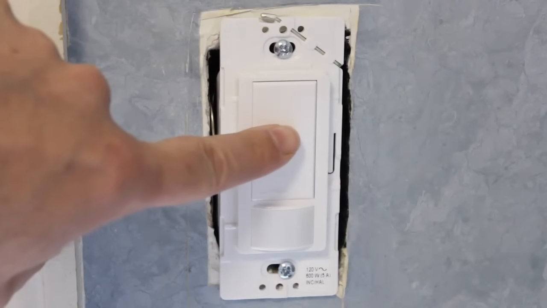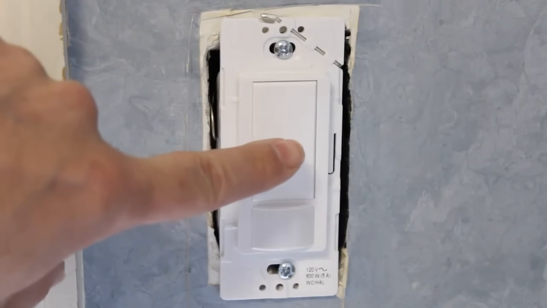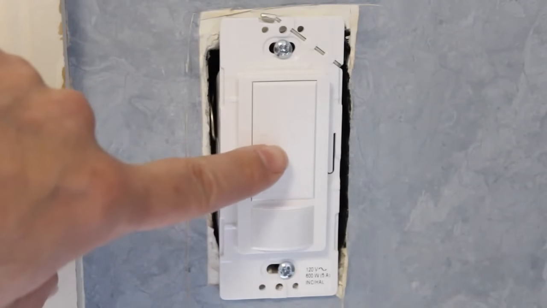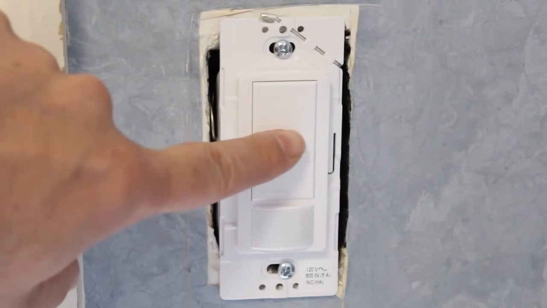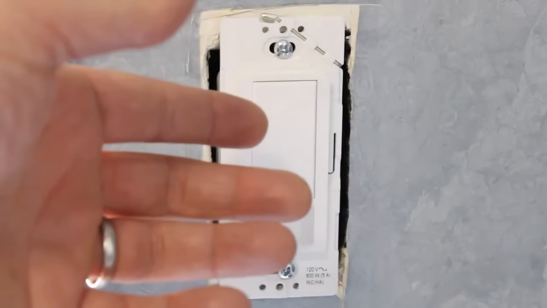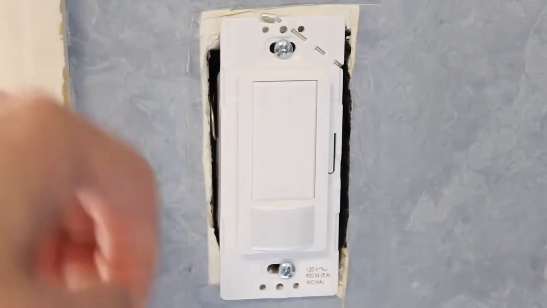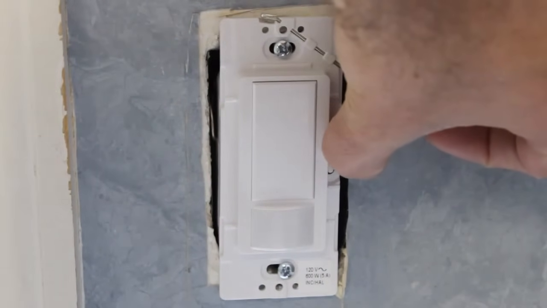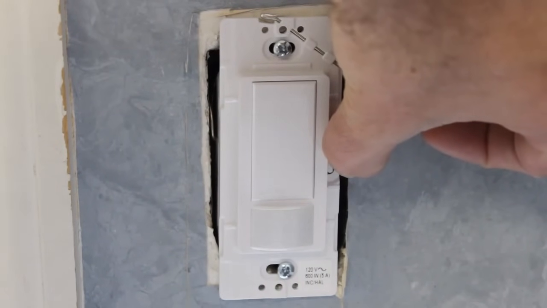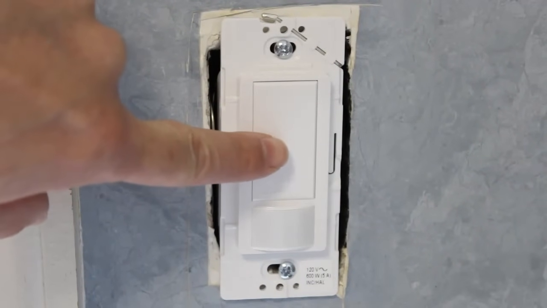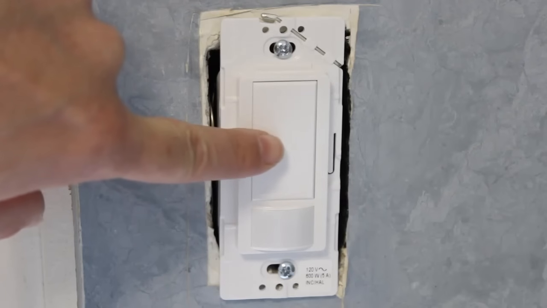The second thing that you can do is set the sensor mode on your occupancy switch. The sensor mode is whether or not you want it to turn on automatically and off automatically when you enter and leave the room. If you want to do that, you press this tab on the right hand side. If you press and hold that tab, and the light goes on and off once, you've just set the occupancy switch to auto on, auto off mode.